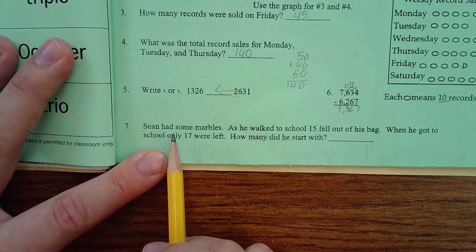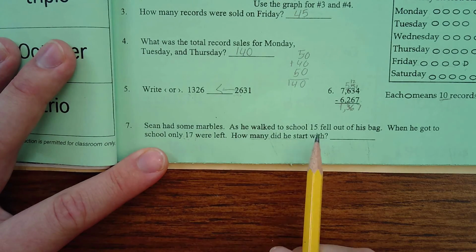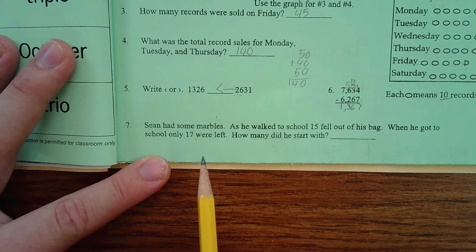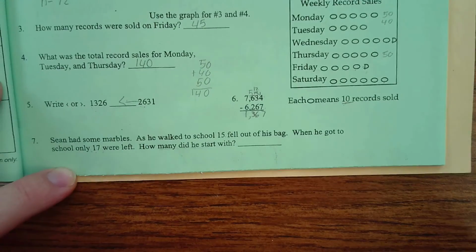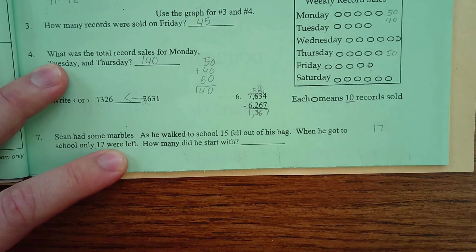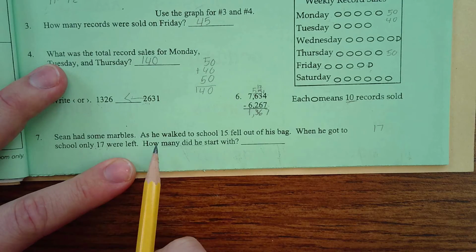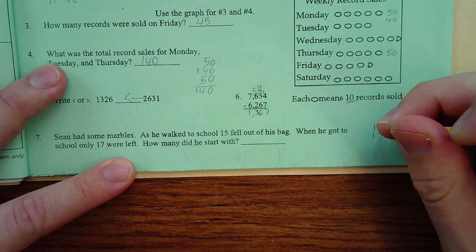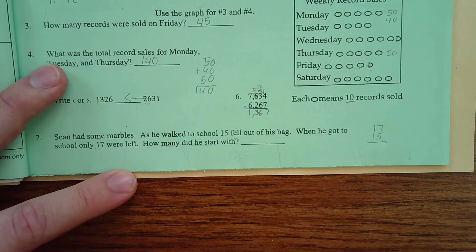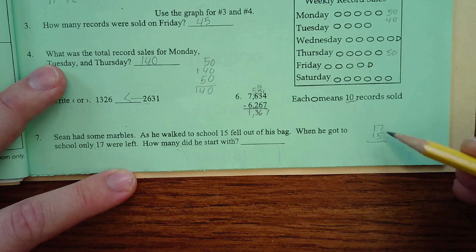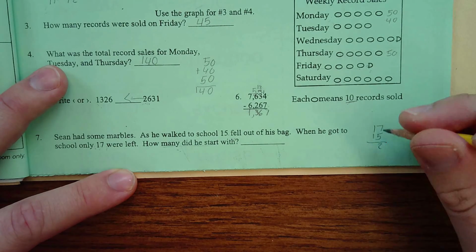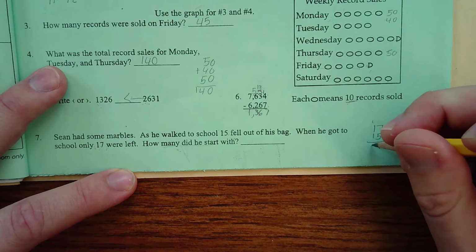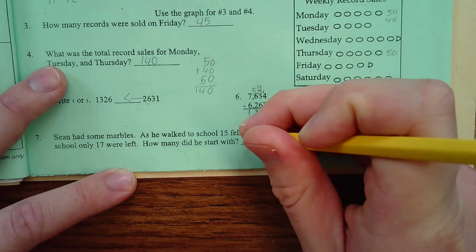Finally, Sean has some marbles. As he walked to school, 15 fell out of his bag. When he got to school, only 17 were left. How many did he start with? Okay, well, let's do this. So he has 17. Before he left, how many did he start with? He had 15 more than 17. So we're going to add 17 and 15 to find out how many he started with. So 7 plus 5 is 12. Carry the 1. 1 plus 1 is 2. And 2 plus 1 is 3. 32 marbles is how many he started with.